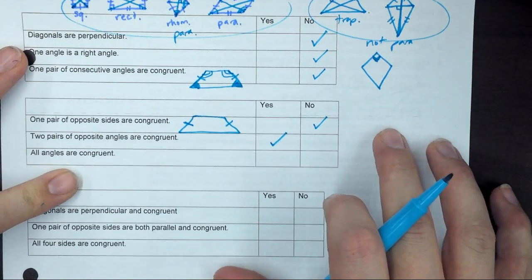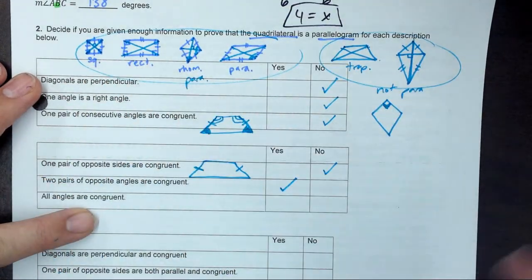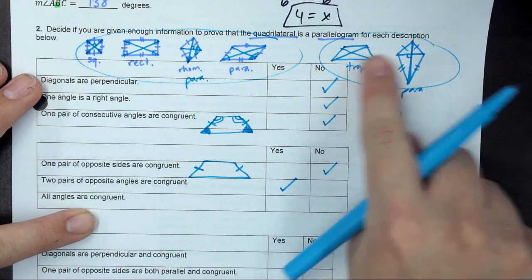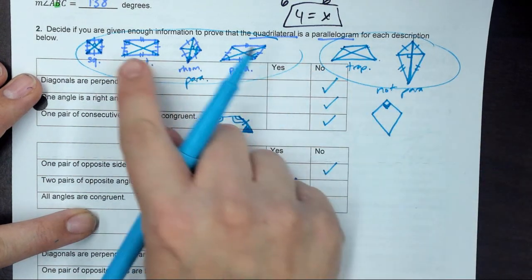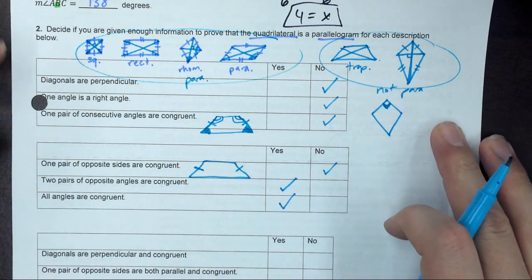All angles are congruent. Okay, so the only time we have all angles congruent would be a square or rectangle, and those are parallelograms. There's not another quadrilateral that would have all angles congruent and not be a parallelogram, so that is yes, that's enough.